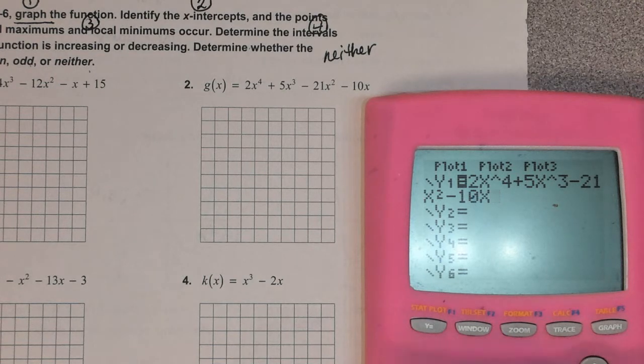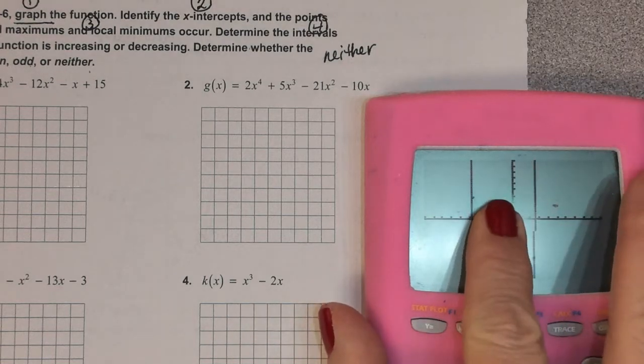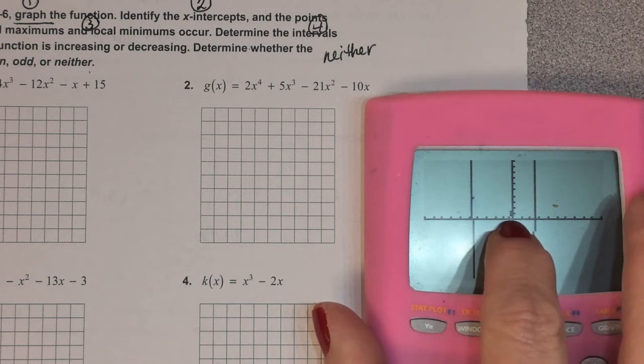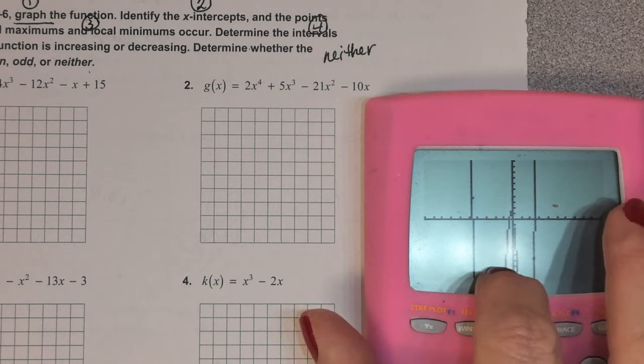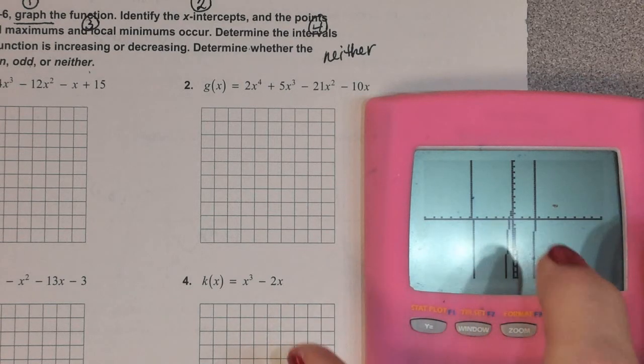So once we have it typed in, we should do a zoom 6. Take a look at the graph. And it's pretty hard to see what's going on with this window. So I'm going to definitely want to see down lower. One thing I can see, though, is that it almost looks like there's 2 x-intercepts in there. I'm going to have to be aware of that. There are 2 of them, because see how it goes up higher there? So we can see that there are.